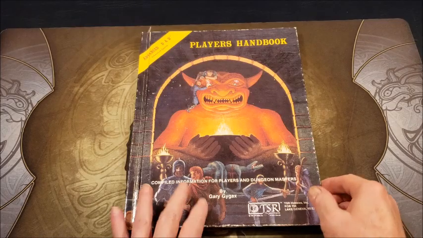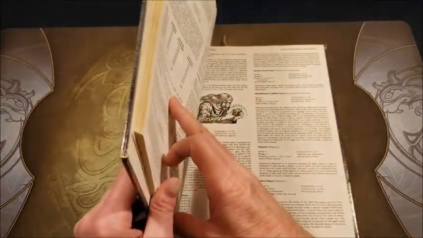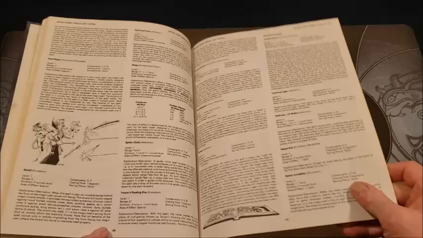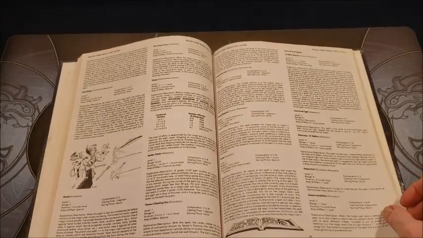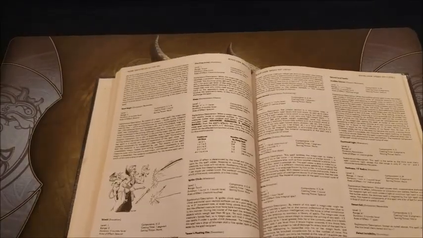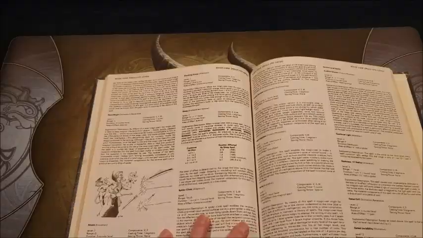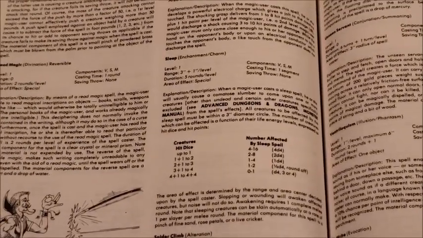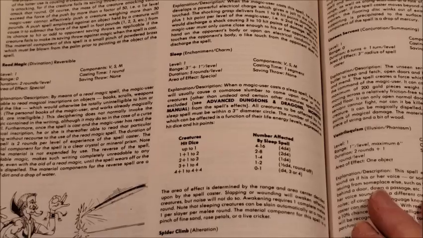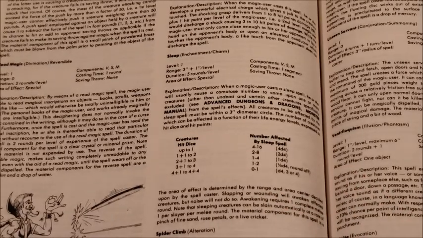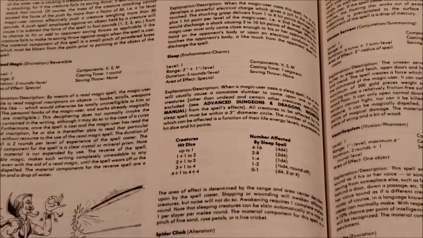Today we're going to dive into the Player's Handbook and look at the first level magic user spell, Sleep. Sleep is a must-have for any starting mage. You're very fortunate if you get this in your repertoire right away. I have actually had that fortune where I rolled it when I was rolling my initial spells, and Sleep was one of them.